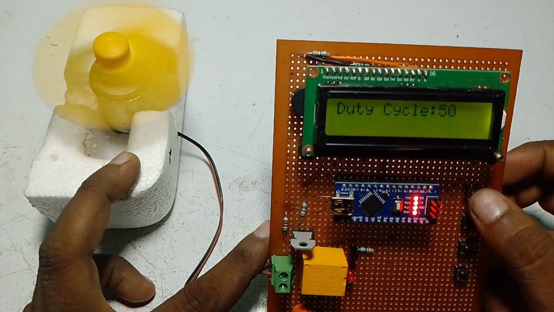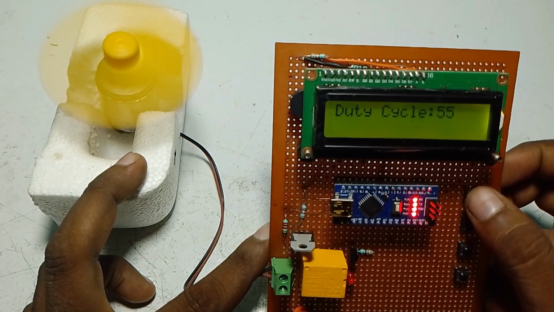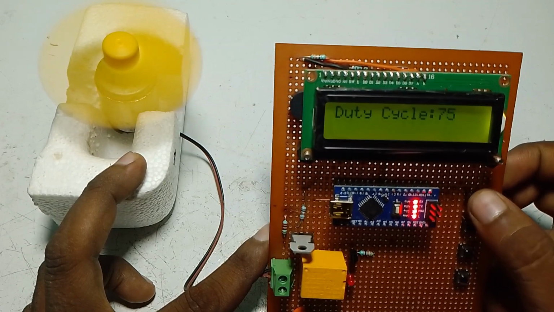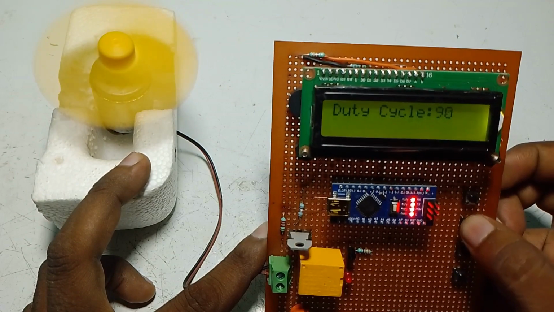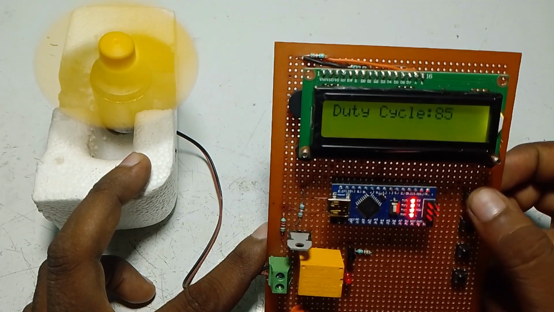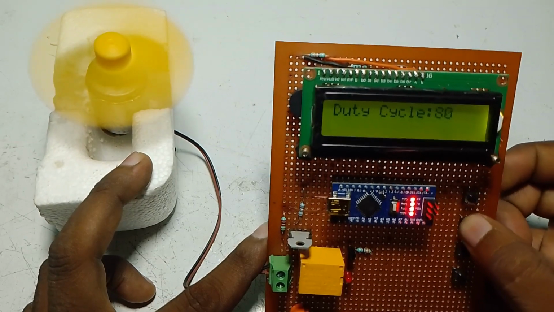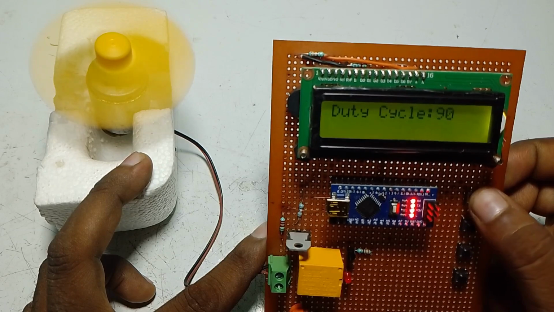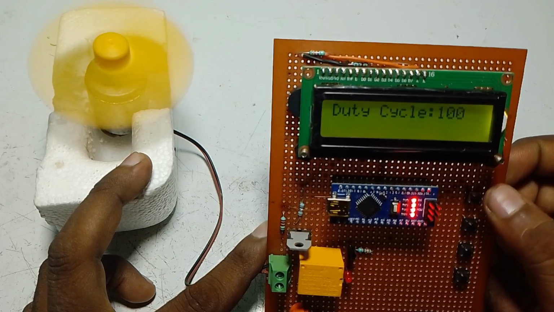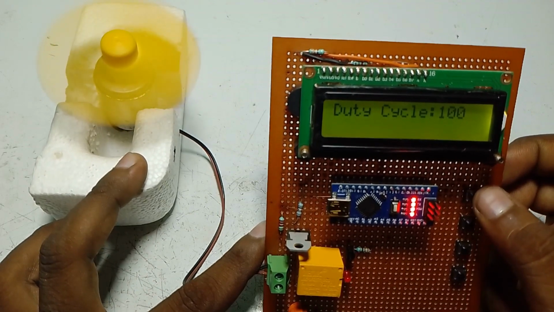It's around 50% speed. I'm taking it to 100%. Okay, it's 100% speed. It's full speed.